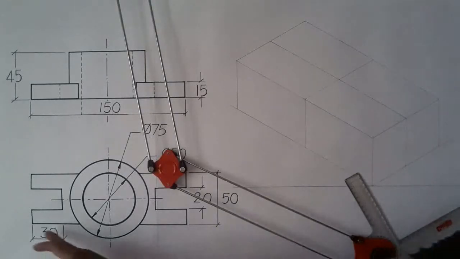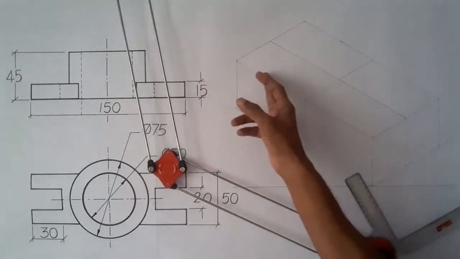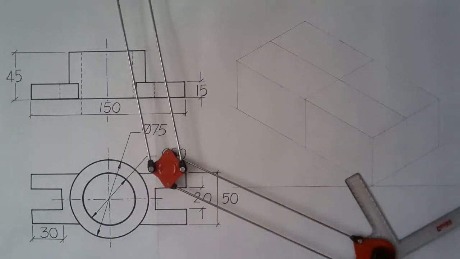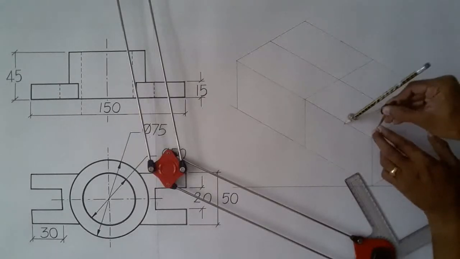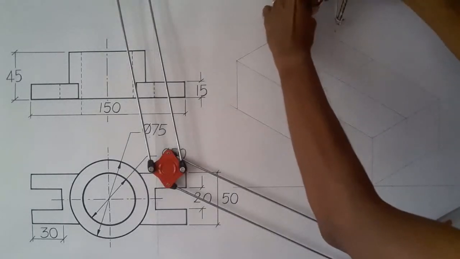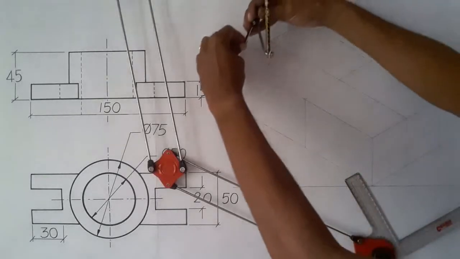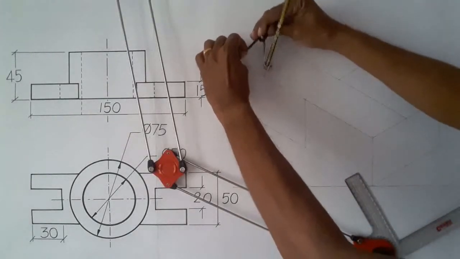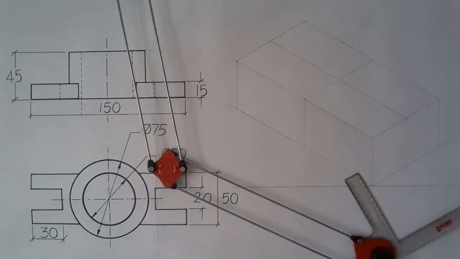And similarly, we have to mark this distance. This is 30 from here as well as from here. So let me take those values. Once you make all these references in your drawing, the construction becomes much easier.